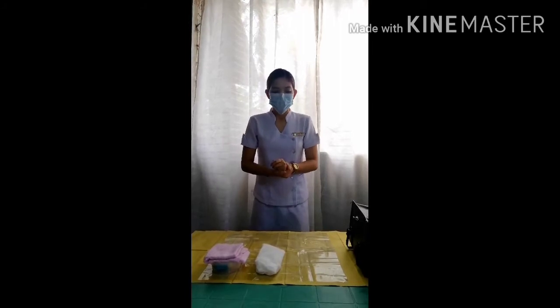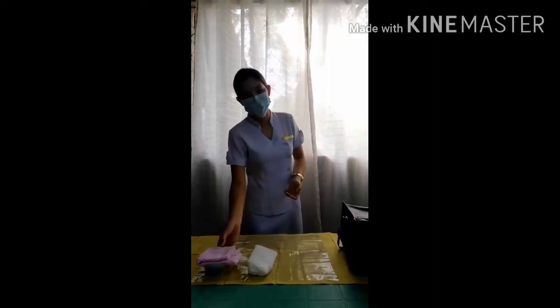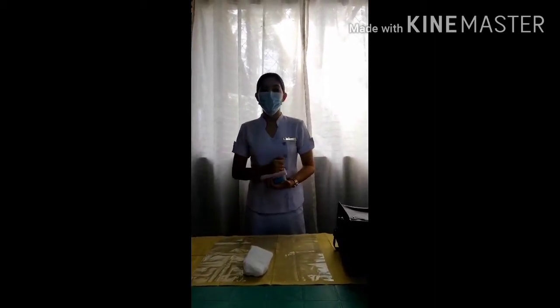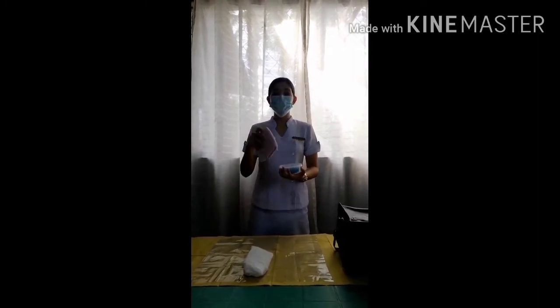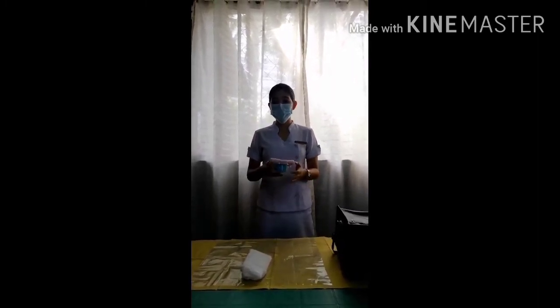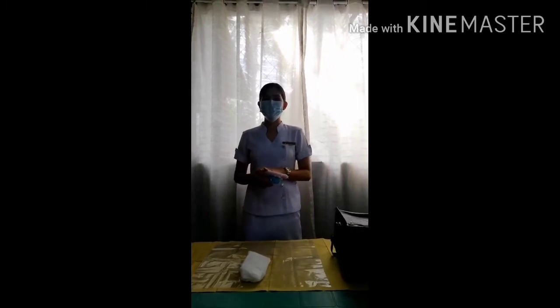After that, this is in order for us to prepare for hand washing. Since we have prepared our soap and towel, the next thing to do is hand washing, followed by drying your hands in order to prevent contamination.